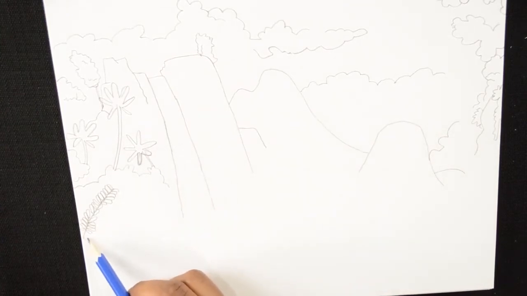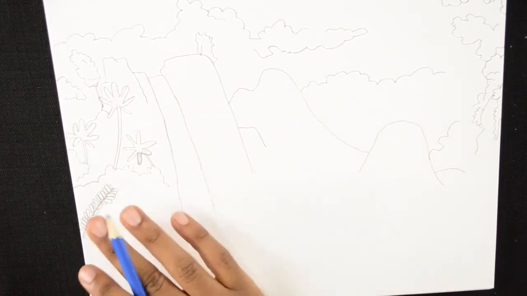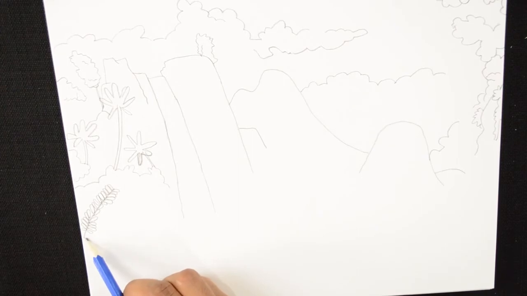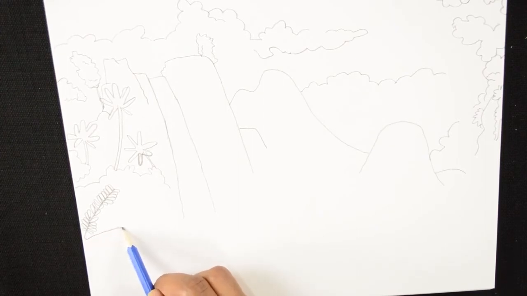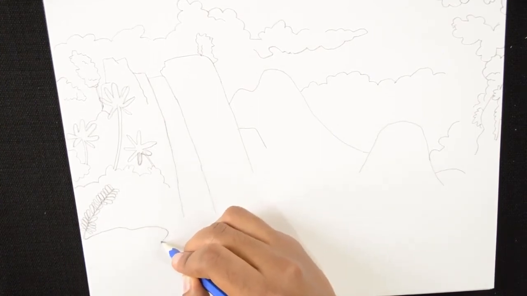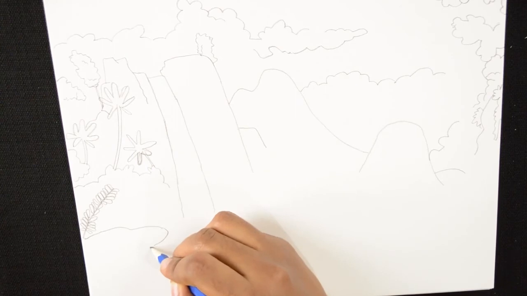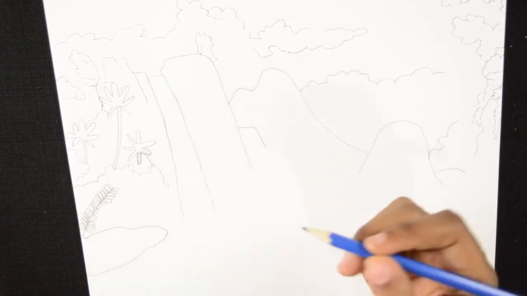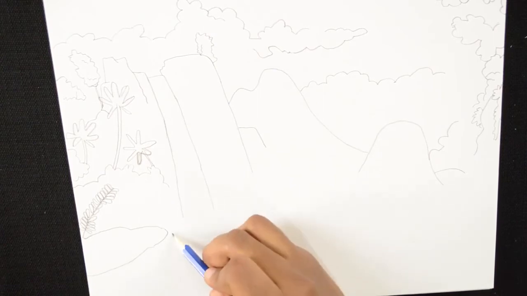Okay. Now we're going to start on down here. You see there's a little kind of rock. So let's do the rock and then do the leaves behind the rock, okay? So come about here on the bottom of your leaf you just drew and do the rock. Right, we're just going to go all the way to the end there. Do the bottom.